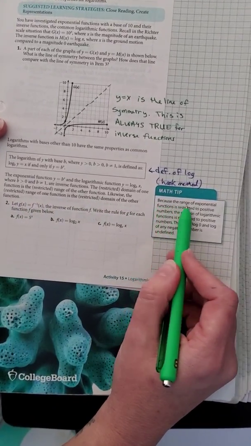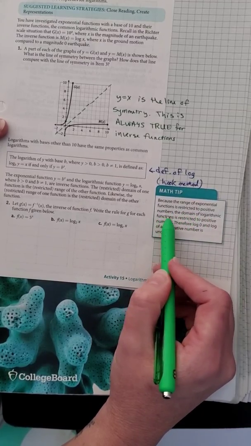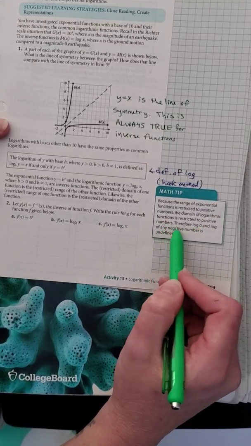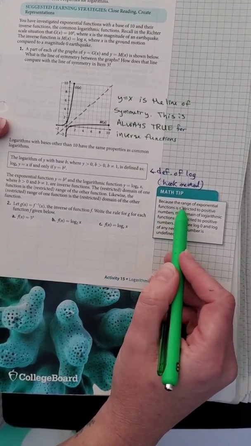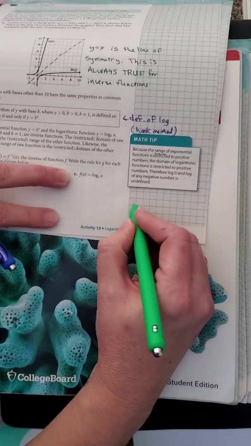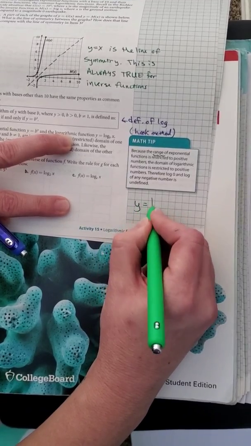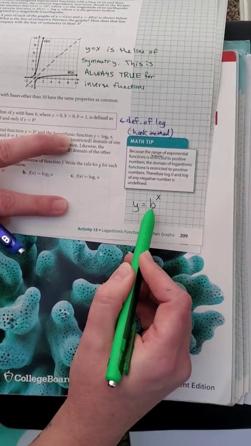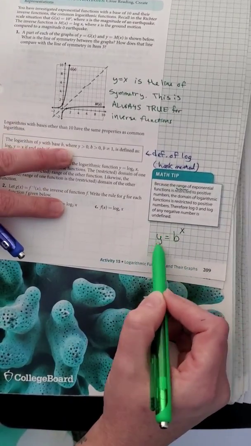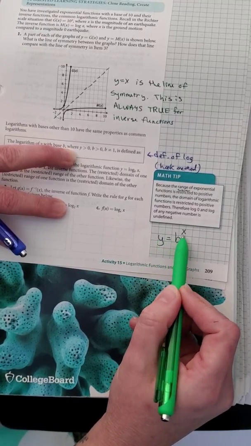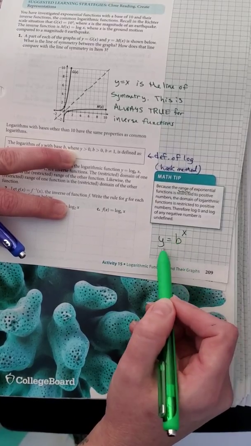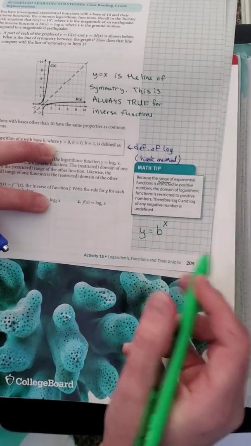And it says because the range of an exponential function is restricted to positive numbers, the domain of log functions is restricted to positive numbers. I want us to think about that, the range, the y values of an exponential function. So for example, if you have y equals b to the x power, if b is a positive number, which it says b is a positive number, there's no way that y will ever be negative. If you raise b to the 0 power, you're just going to get 1. If you raise b to a negative, you'll get a fraction. If you raise b to a positive, you'll just get a larger number.